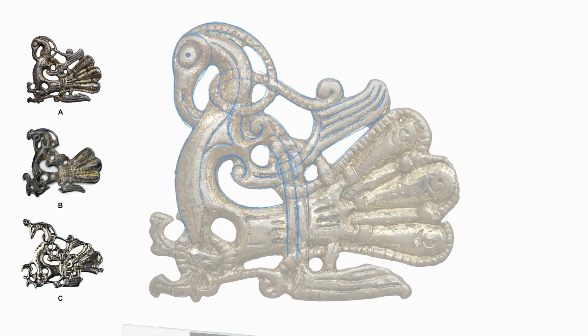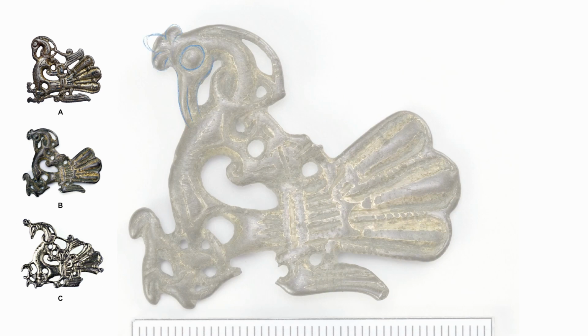The overall proportions of bird C from Norway are a little off in comparison to the two others, most notably around the smaller head and shorter beak. It also has some modifications of the tail contour that seems to be an invention of its creator, and it is also missing the union knot, which is a deviation from other typical Urnes-style bird designs. Therefore, tracing A and B gives the best starting point for reconstructing the design.